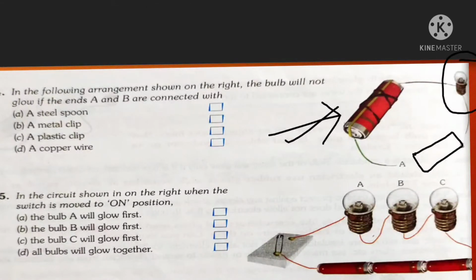Now A and B, you need to connect. And when you connect, the bulb will glow. But what we want is that the bulb will not glow. Fine, so what will we put? Do we need to put a steel spoon? No. A spoon is a good conductor of electricity. Next, a metal clip? No. Metals are always good conductors of electricity.